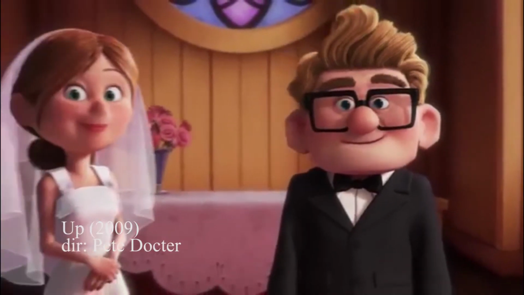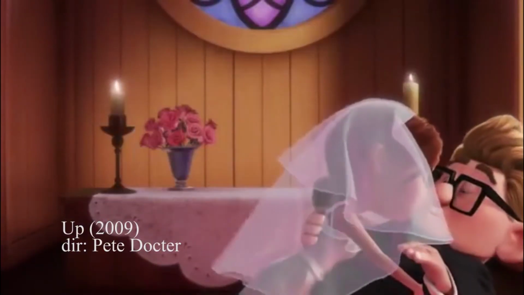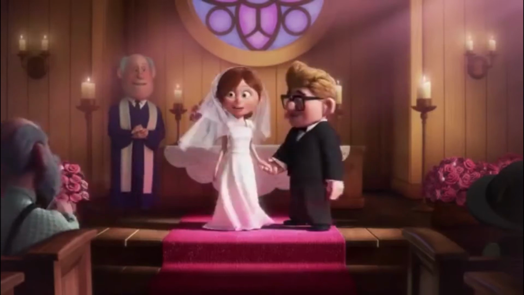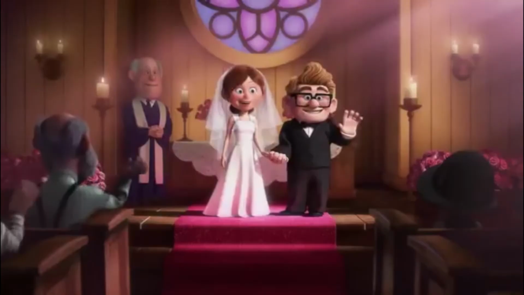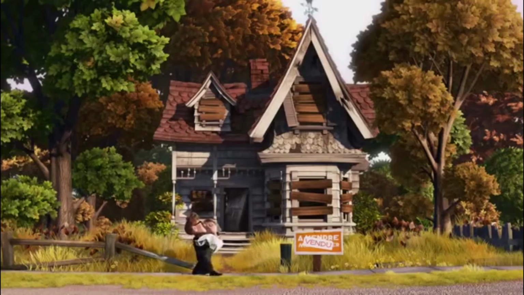Never forget that film is a very visual medium. Think about this glorious scene from Up. There are no words, but it has all of the emotion.